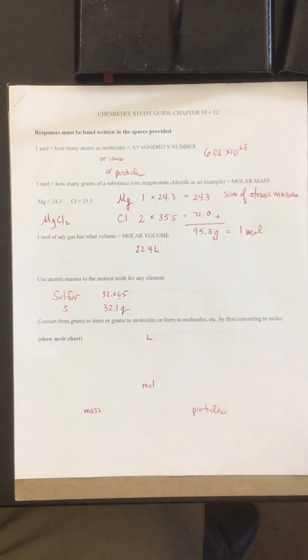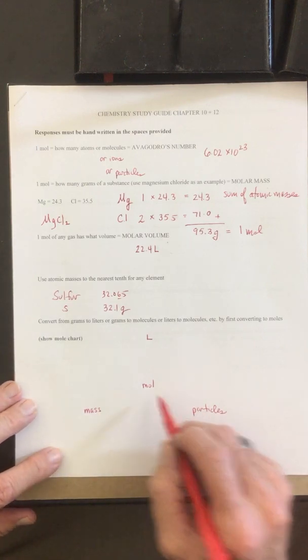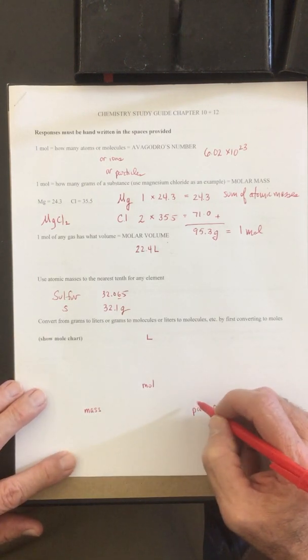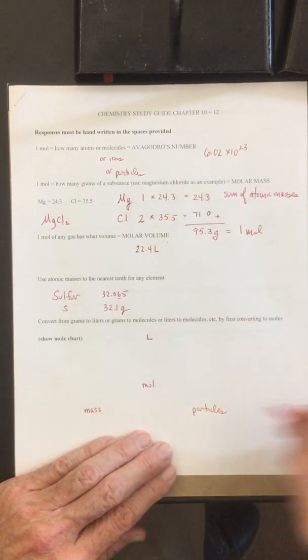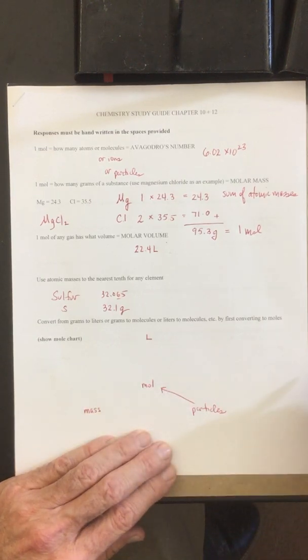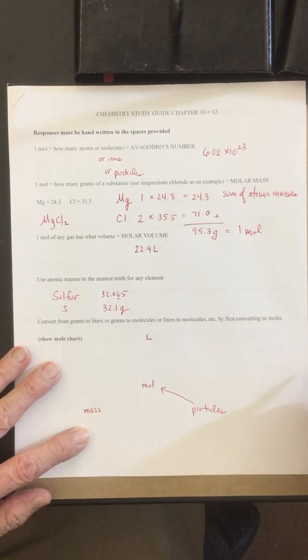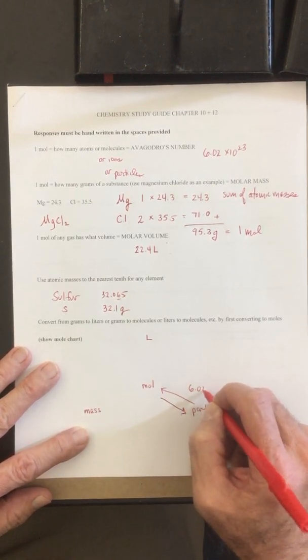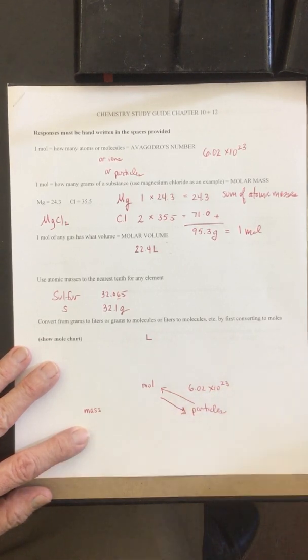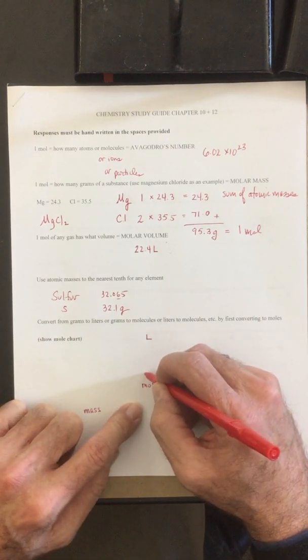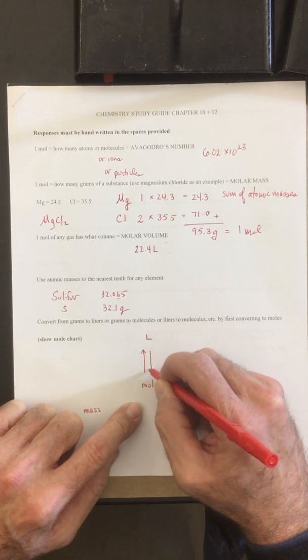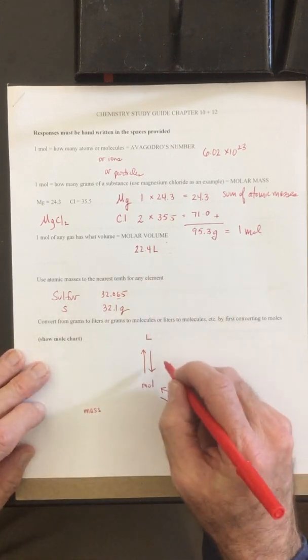So we've done each of these separately, converting particles to moles or moles to particles. This is going to be using Avogadro's number, the 6.02 times 10 to the 23rd. We also converted from moles to liters and liters to moles. We'll have many examples on this on the opposite page. And again, we're going to be using 22.4 liters.